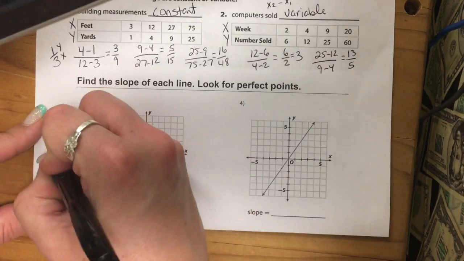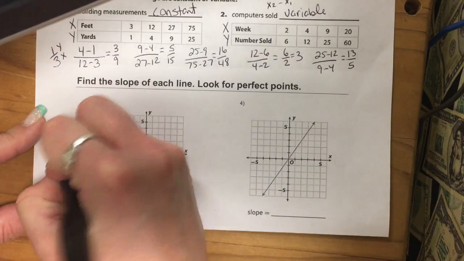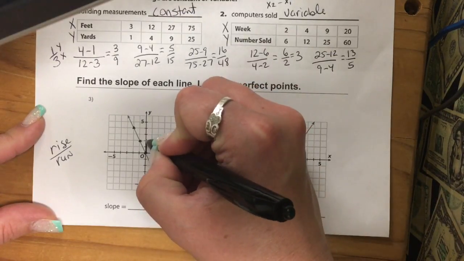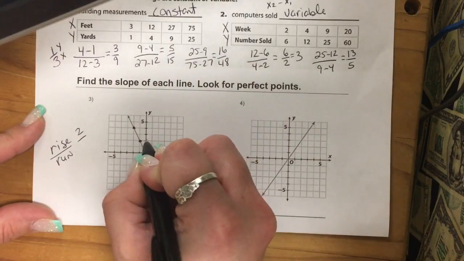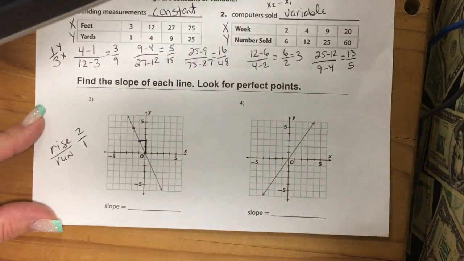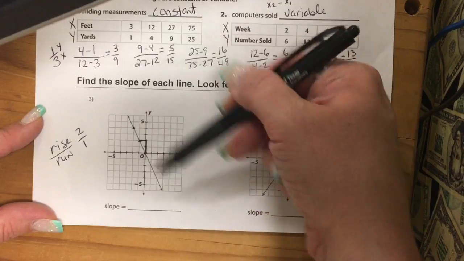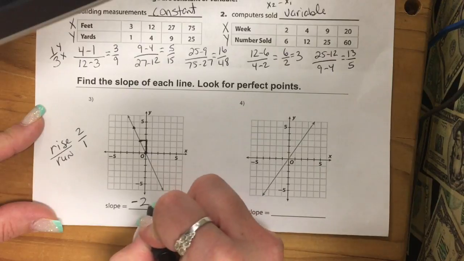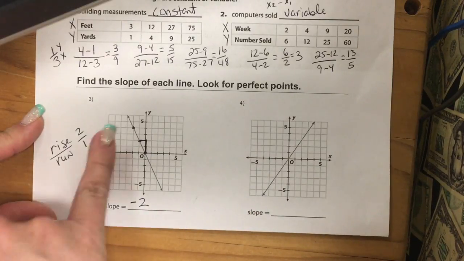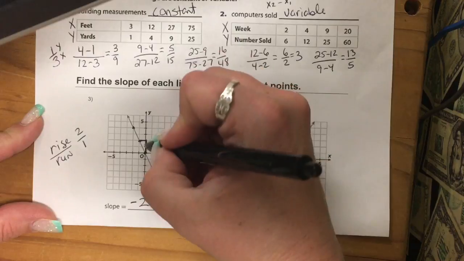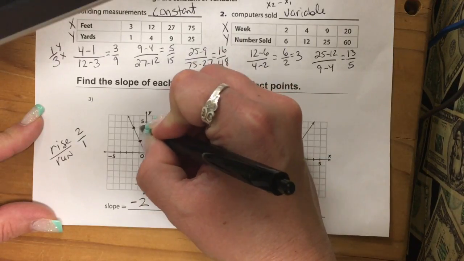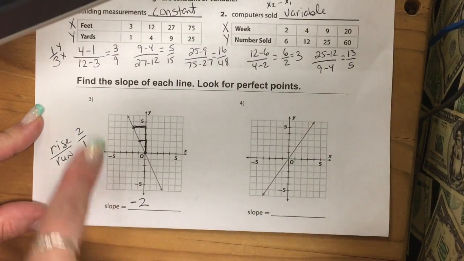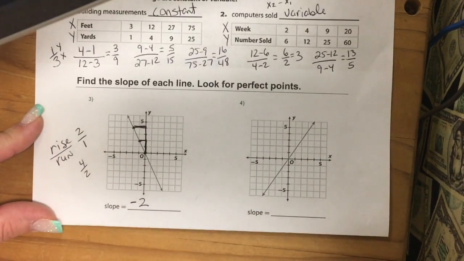All right, so my slope is my rise over run. All right, so if I go with the origin in this one, I'm going up 2, and I'm going over 1. All right, and going from left to right, this is sloping down. So this is going to be a negative slope, and 2 divided by 1 is just 2. If I use this point up here, then I would have gone up 4 and over 2, and 4 divided by 2 is still 2. It's still sloping down, still a negative slope.